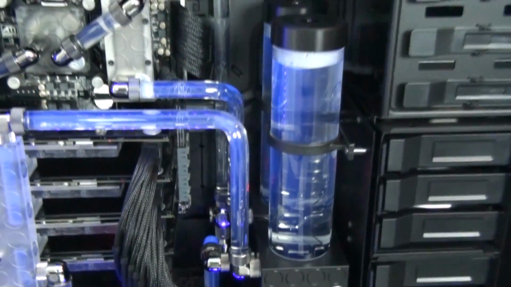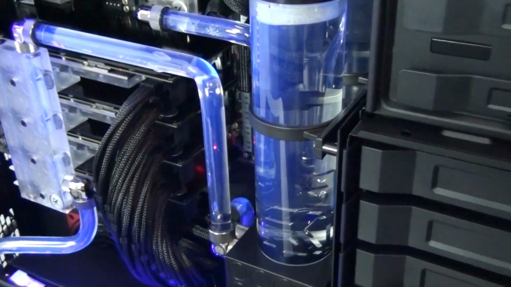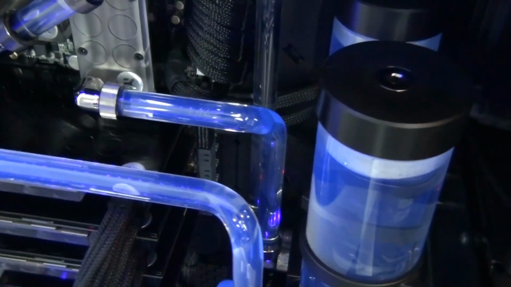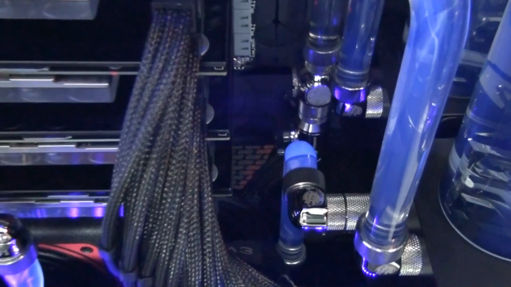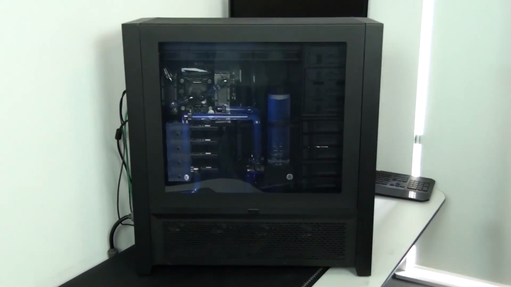So it's now time for me to conclude this review. And I certainly had a lot of fun building this system. It was great to build into the 900D for the first time. It was also great to use this large diameter acrylic tube for the first time from EK.